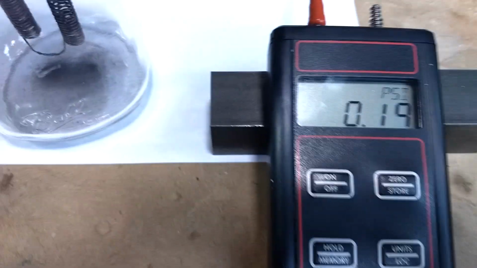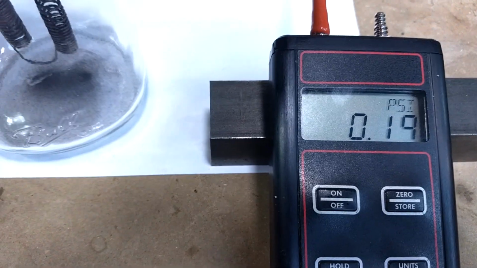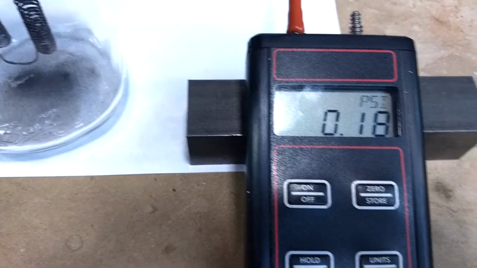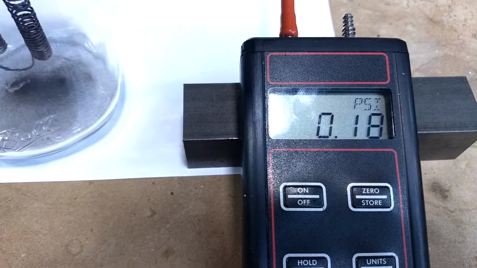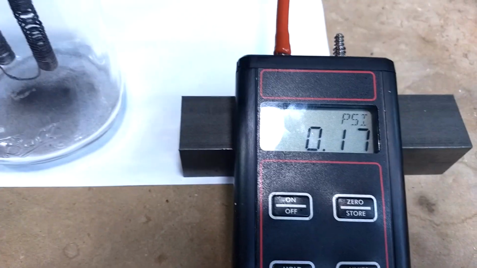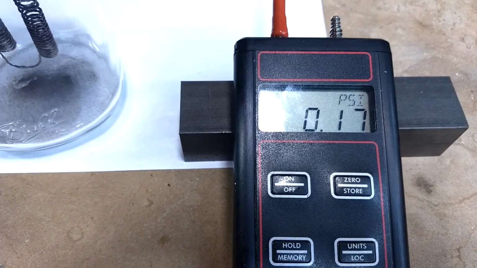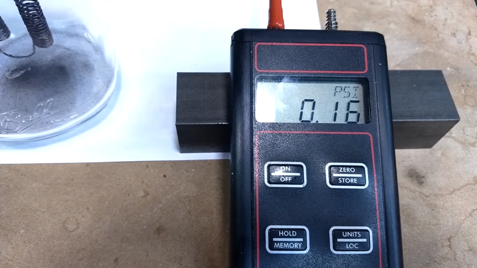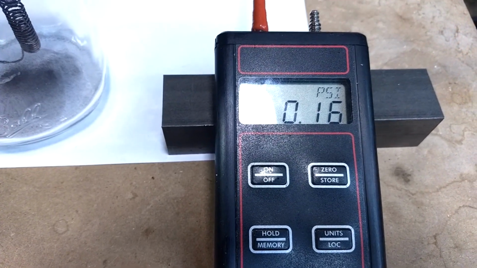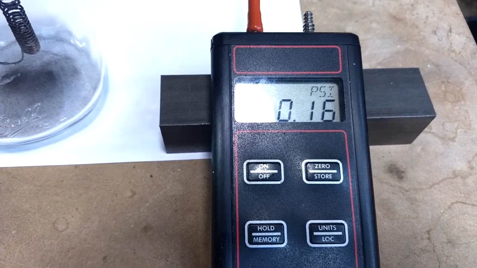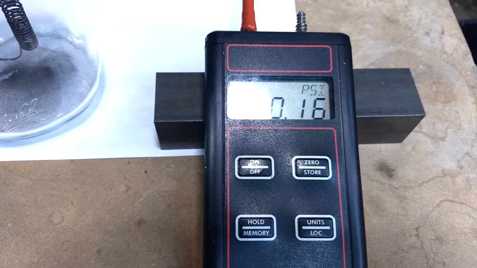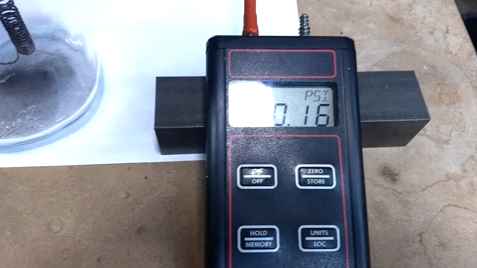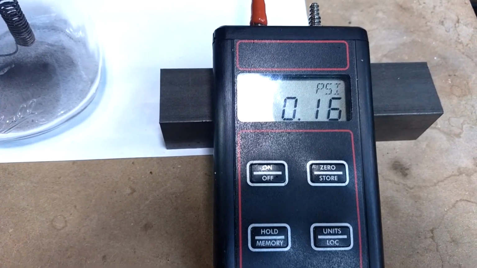Okay, this is worse than watching paint dry. As the pressure goes down, the rate of change is slower and slower. So about a half an hour has gone by since we turned the power off. And I'm going to turn the camera off again, and I'll turn it back on when we get a little closer to zero.